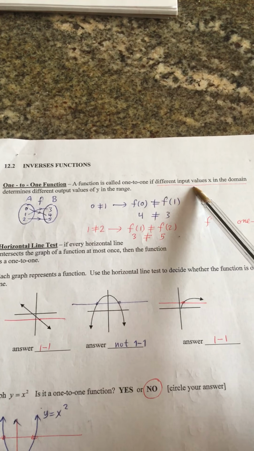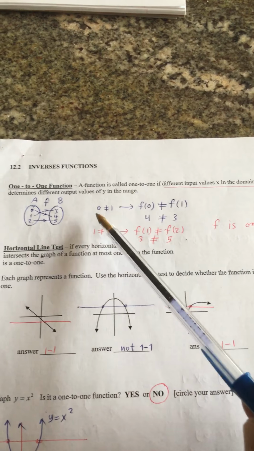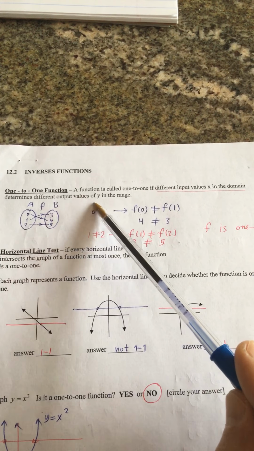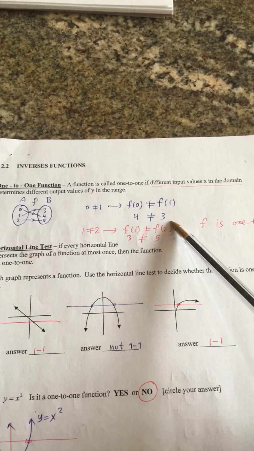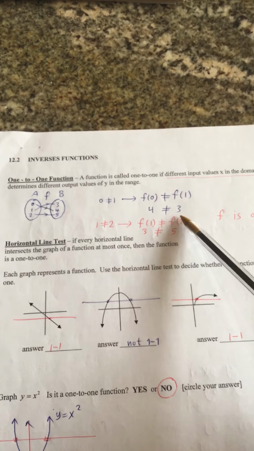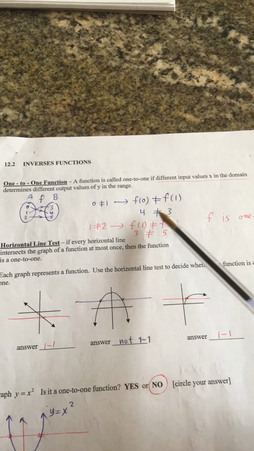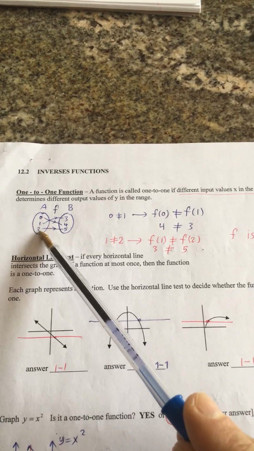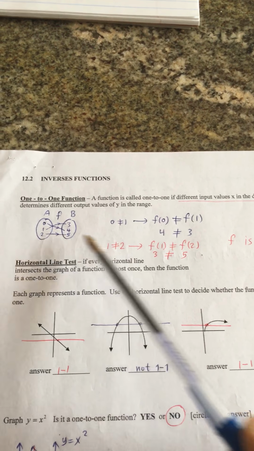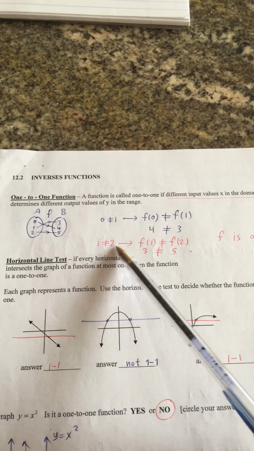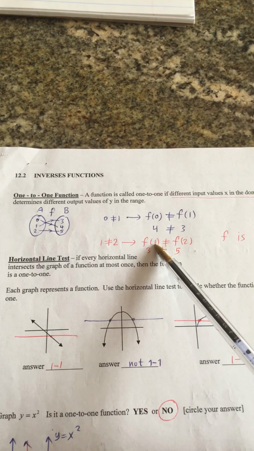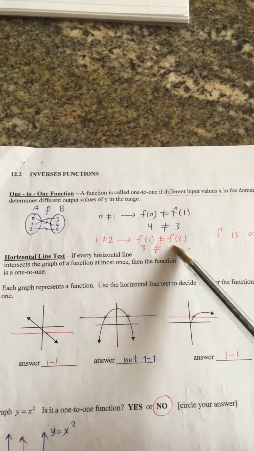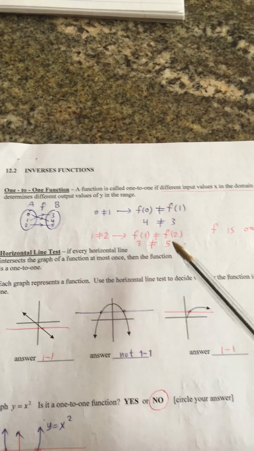Different input values x in the domain, 0 not equal to 1, determine different output values of y in the range. We get 4 not equal to 3. So this is true for any two different input values x in the domain. You can choose, for example, 1 and 2. These two different input values. So 1 is not equal to 2. F of 1 is 3. F of 2 is 5. So it is clear that 3 is not equal to 5.